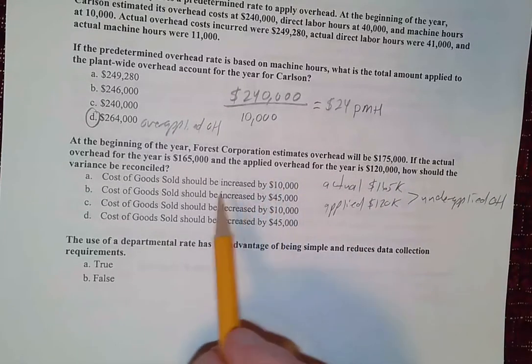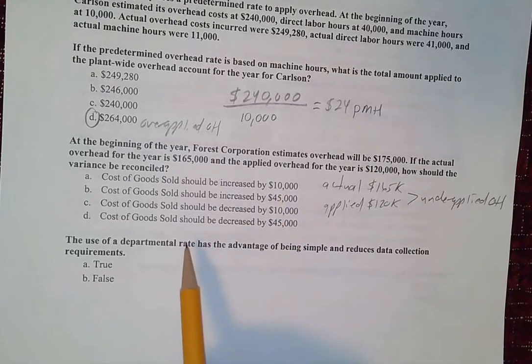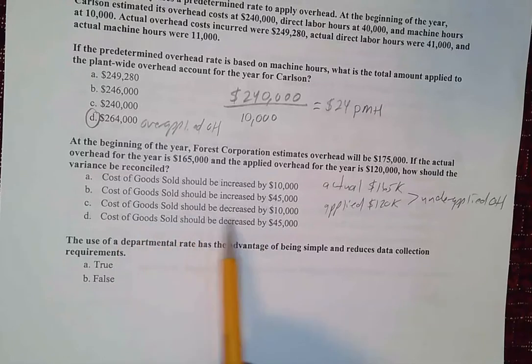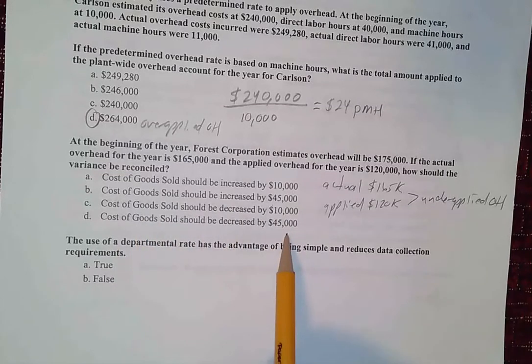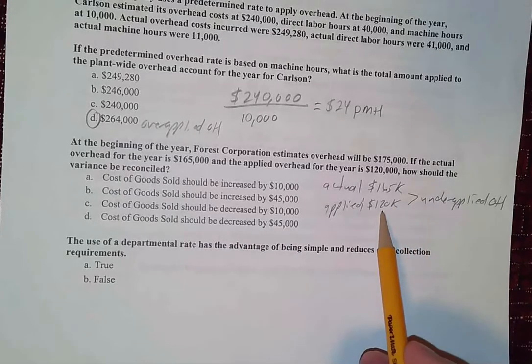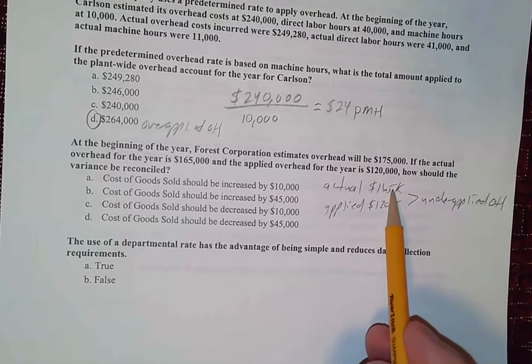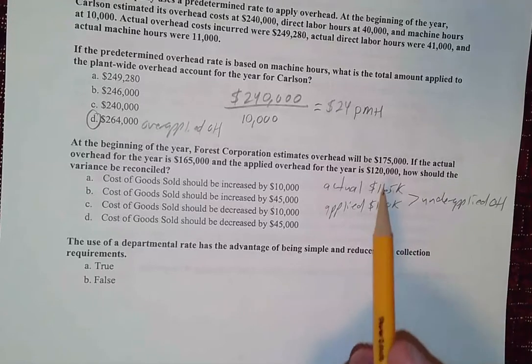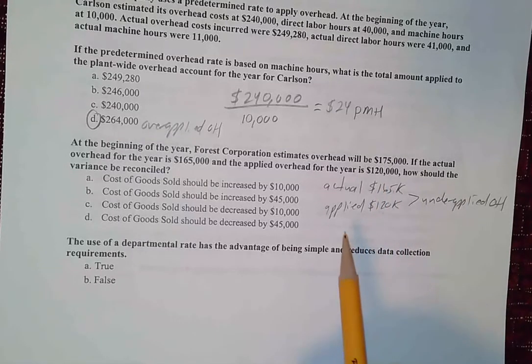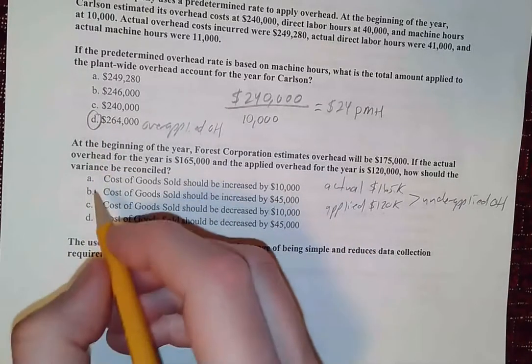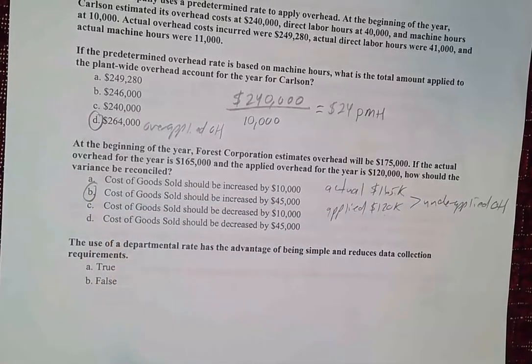Cost of goods sold be increased by $10,000. They're trying to trick you there. Cost of goods sold should be increased by $45,000. Cost of goods sold should be decreased by $10,000 and decreased by $45,000. All right. So if we applied $120,000 to the manufacturing process, but we should have applied $165,000, the best answer here, I want you to stay with me here. The best answer we have here is B. Okay, that is the best answer because cost of goods sold must go up.